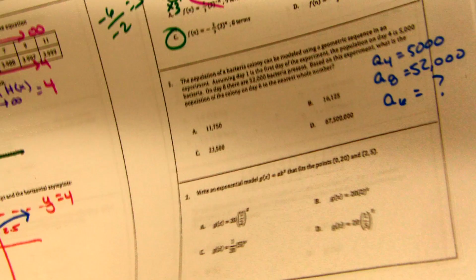Good. I mean, how many times have we done that type of problem? A million. And it's on this test 3 times, doing those steps.